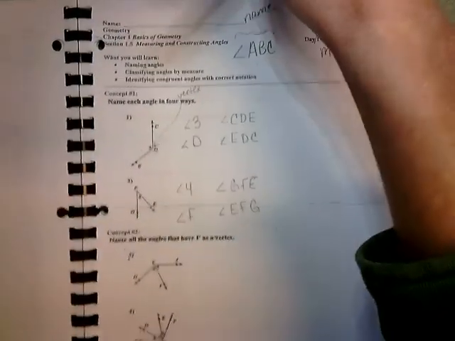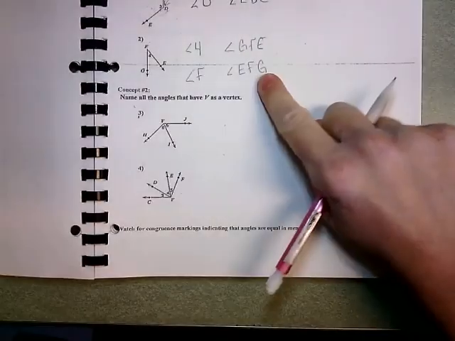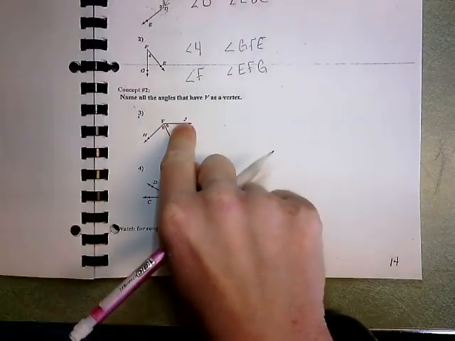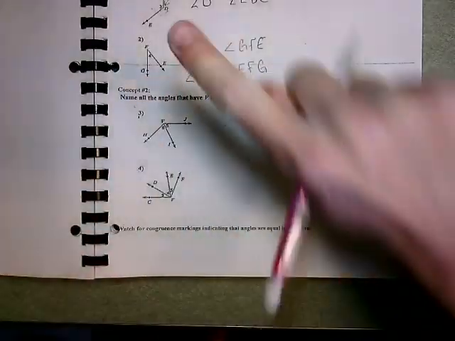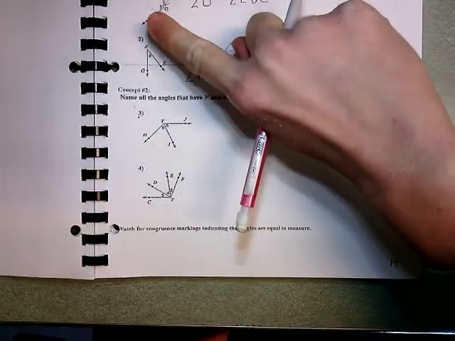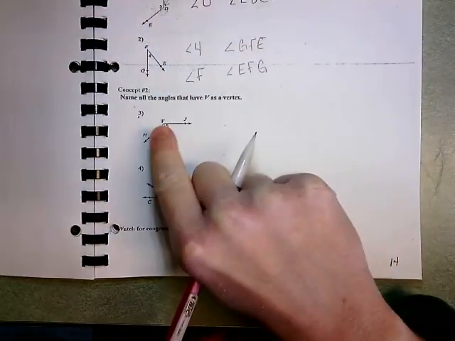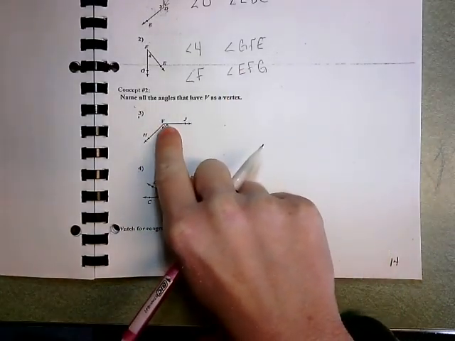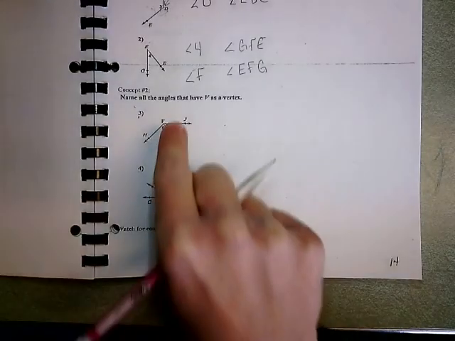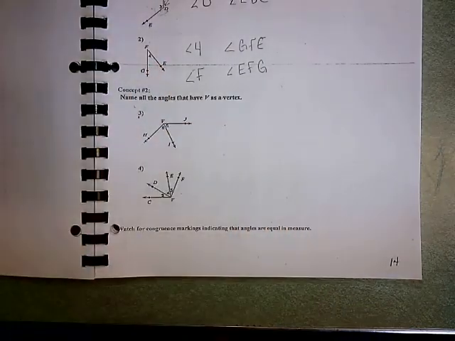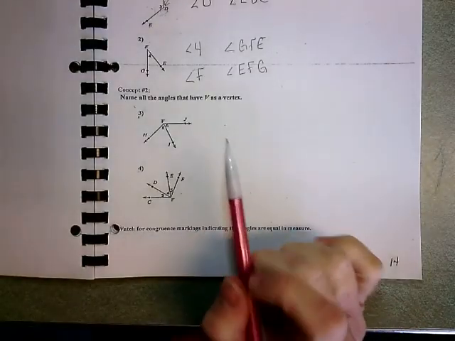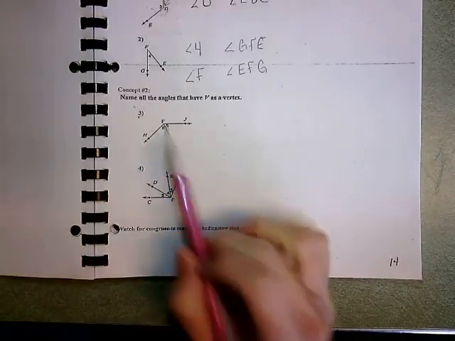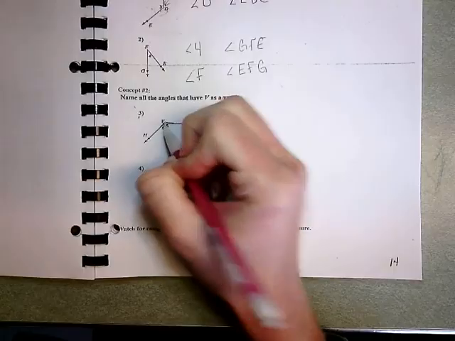Now, let's look at the next part. The next part's a little different than this part. I need you to understand the difference between how we name this angle versus this angle. In this angle, there's only 1 angle with vertex F. However, there are multiple different angles that have V as the vertex. How we name these angles is a little different, so let's talk about it. We want to name all the angles that have V as the vertex. Here are some numbers. V is this point right here.